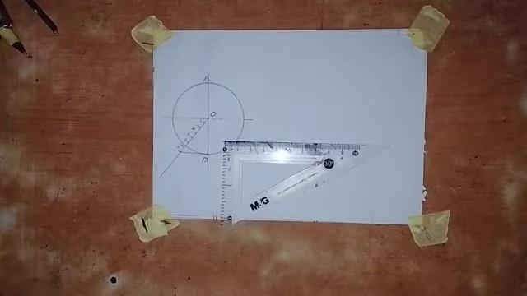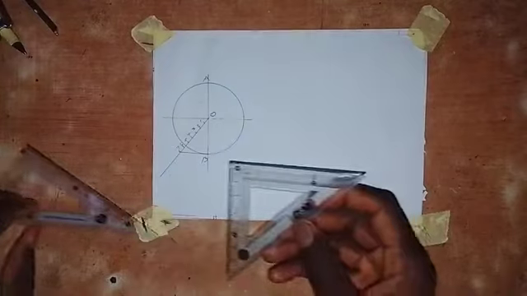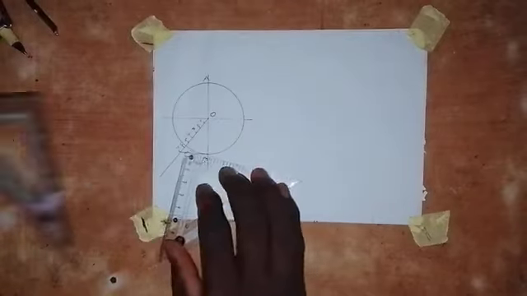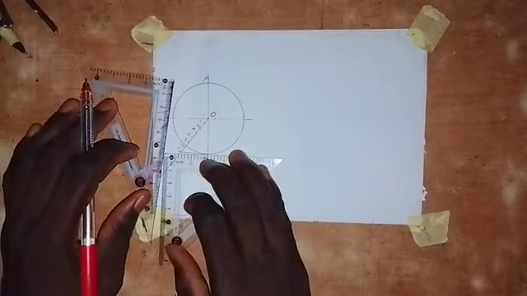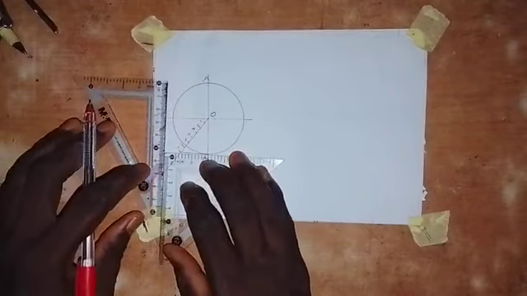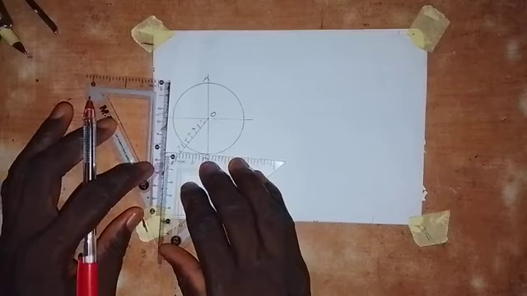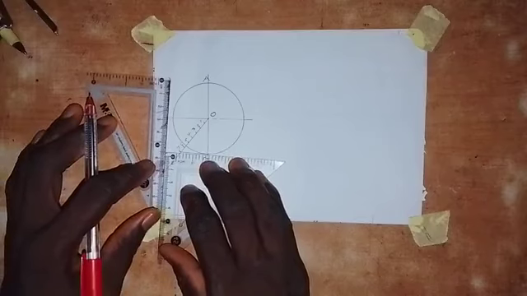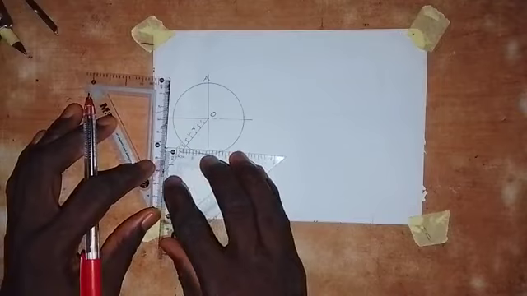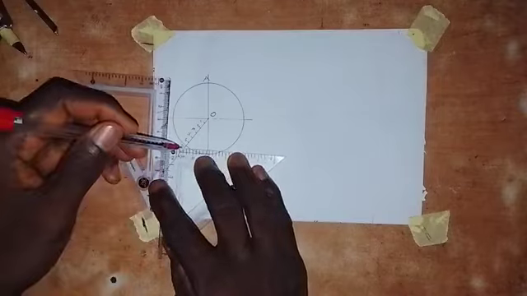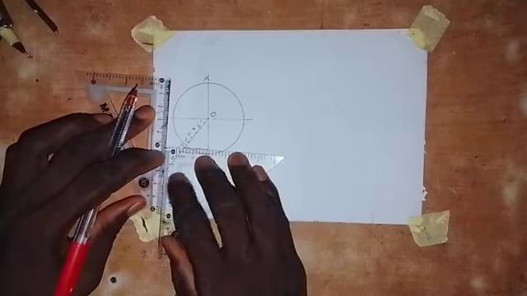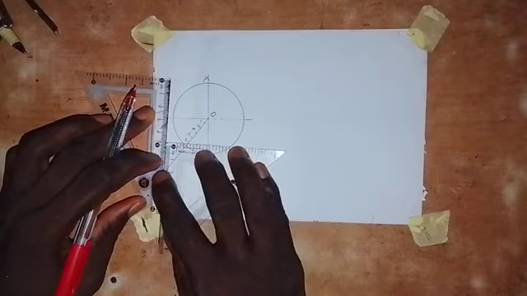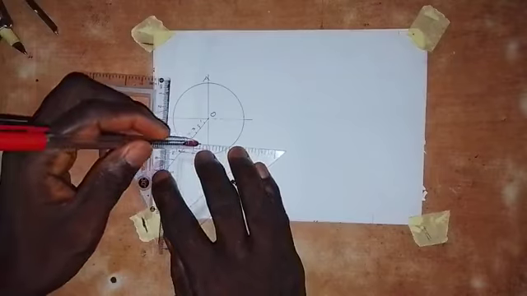Then with the set square set along this line B7, we support it with the ruler. We support it with the ruler or with the set square as I'm doing it here. So we shift to the next point, that is point 6, and we draw a line like this. Then we shift again to point 5, and we draw a line like this.